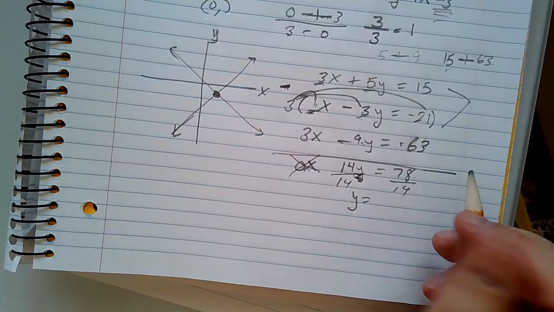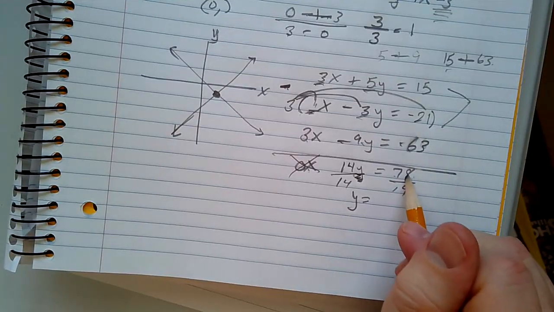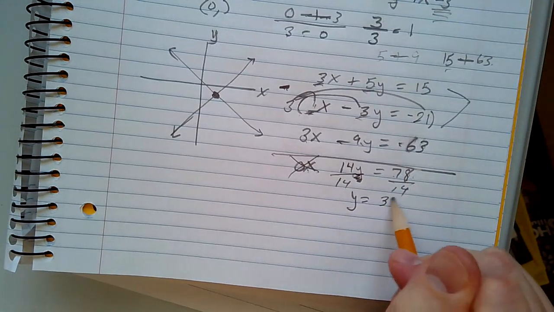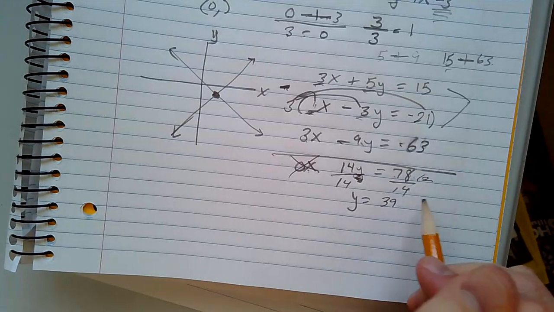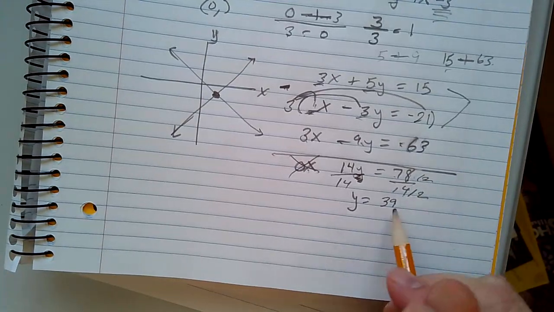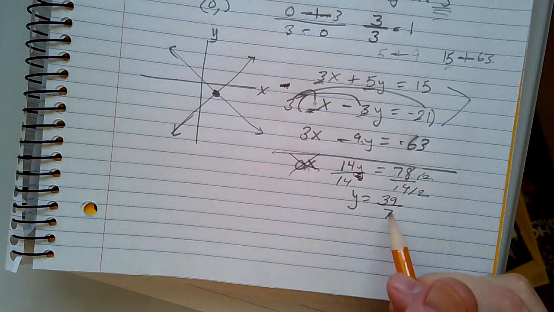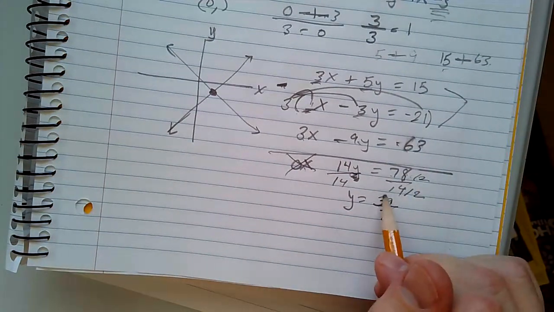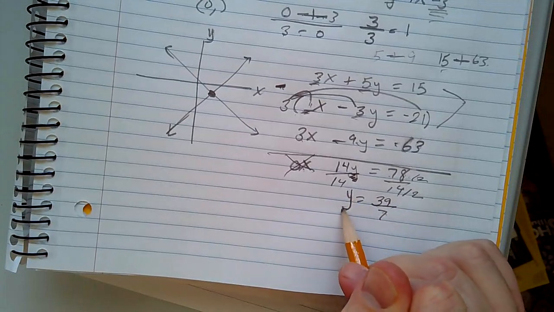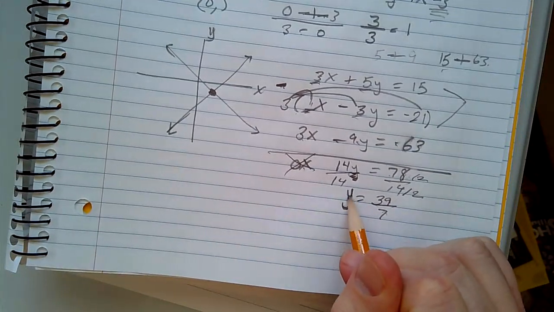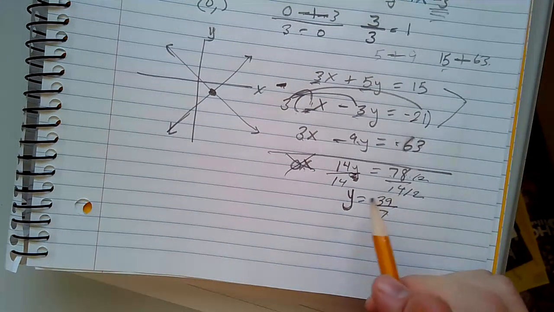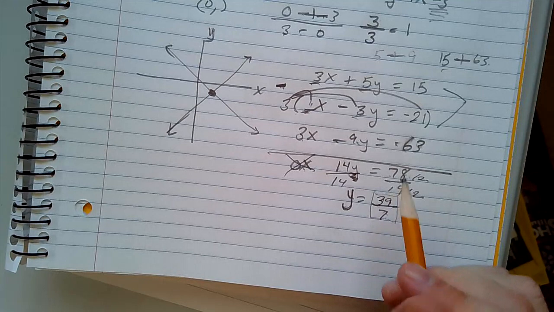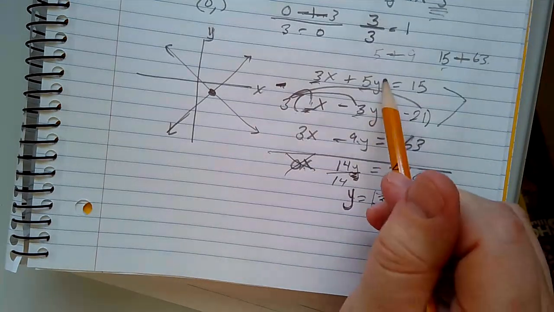So 78 divided by 2, well, half of 70 is 35, and half of 8 is 4. So together that would give me 39. So if I divide that by 2, I'd get 39, and if I divide 14 by 2, I would get 7. That's as simple as it can get because 7 cannot go into 39. Now this is a yucky problem, but I want to use yucky problems to show you an example so you're not afraid of those. Our y is now 39 over 7, so I'm going to substitute this whole thing in for y into one of our original equations.